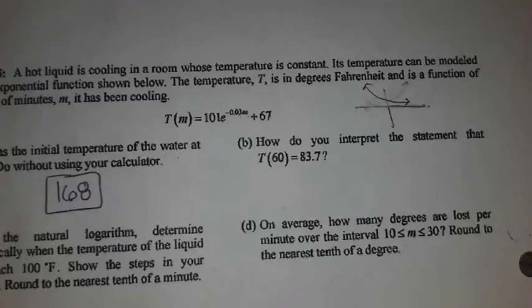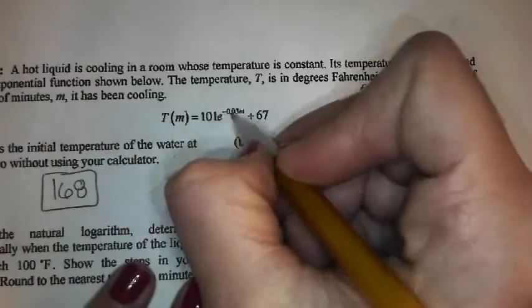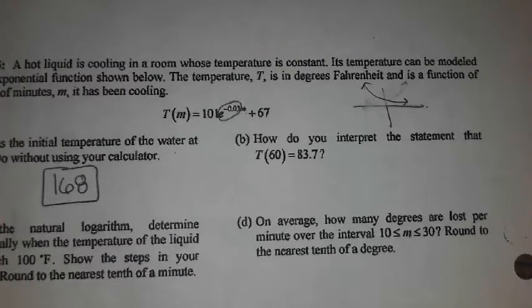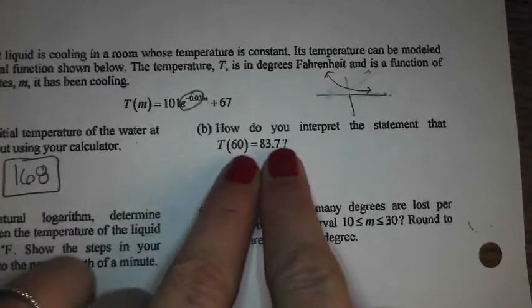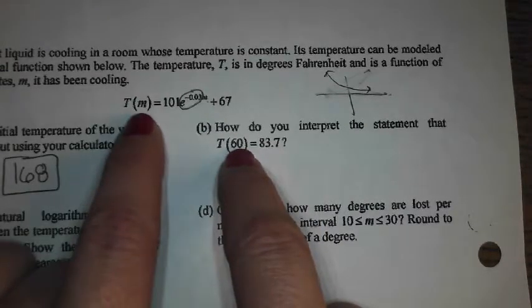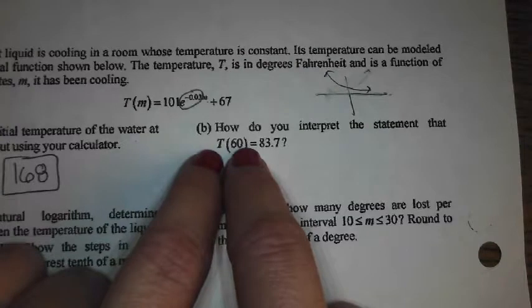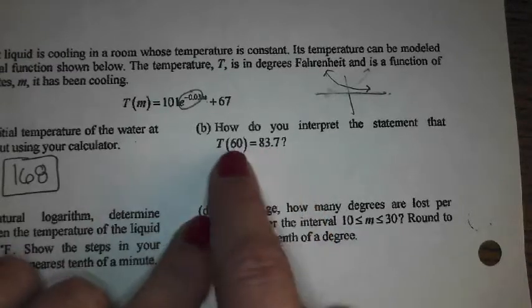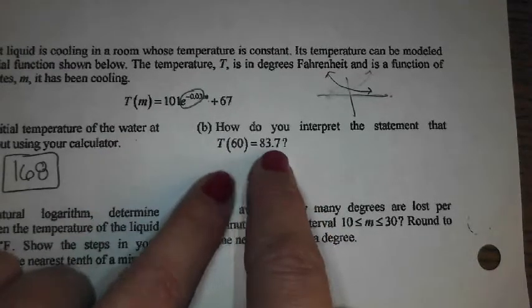I know that because it's cooling, number one, but also if we typed in e to the negative 0.03, we'd get a number that's less than 1. So I know it's actually decaying. The temperature is starting at 168 and it's cooling down towards 67. Okay? This here means that after 60 minutes, see how 60 is in for your M? The temperature at the 60-minute mark is 83.7. That's what that means. 60-minute mark, temperature is 83.7 degrees.